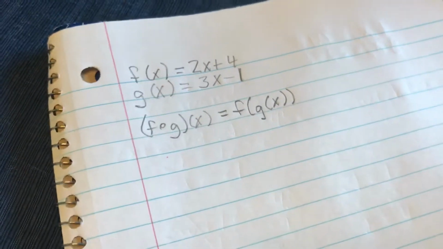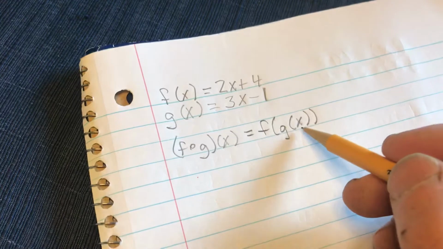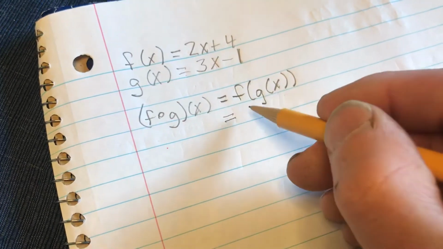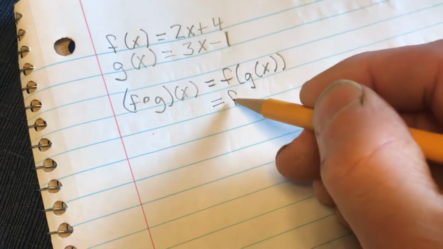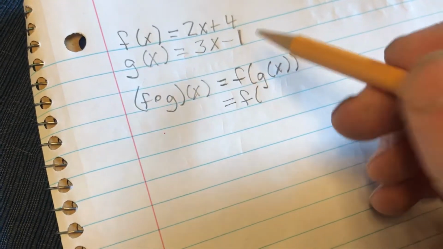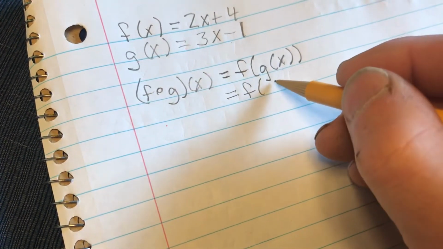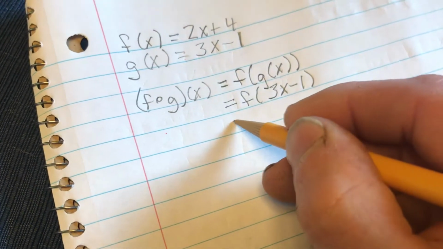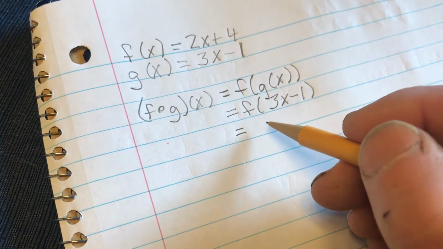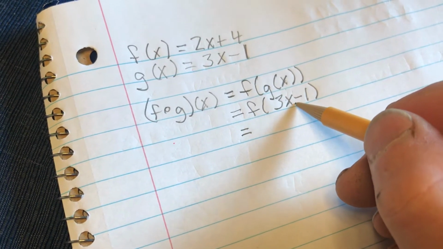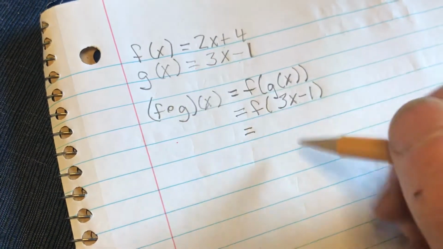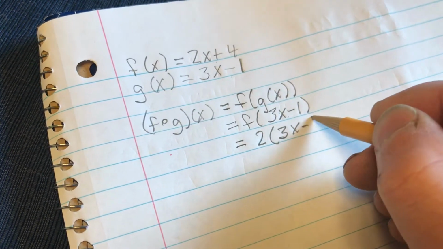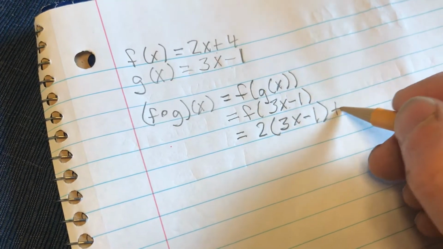Okay, so what that means is that I'm going to nest the g of x value into the f of x. So in this case, I'm going to say f of 3x minus 1. Okay, that means that I'm going to take 3x minus 1 and substitute it for every x in f of x. So that would be 2 times 3x minus 1 plus 4.